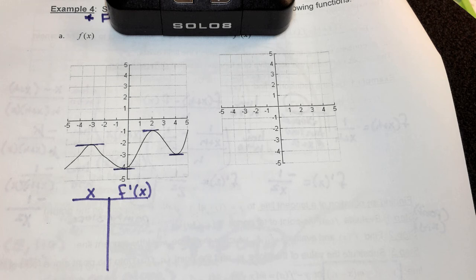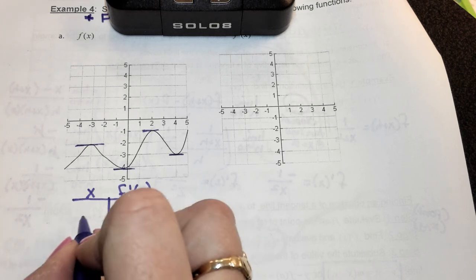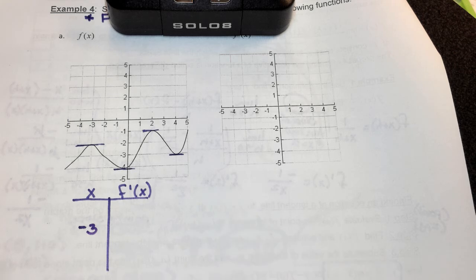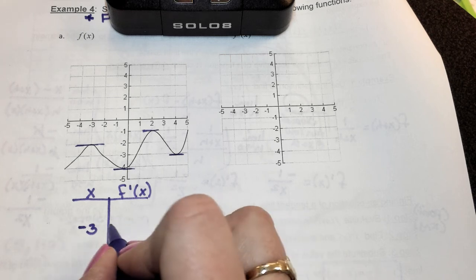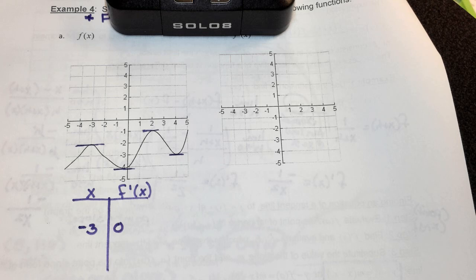So the first horizontal tangent line is occurring at negative 3. I left a space above negative 3 for a reason. What is the slope of the tangent line at negative 3? 0. You have found one point on the graph of the derivative. So we all should know how to plot the point negative 3, 0.